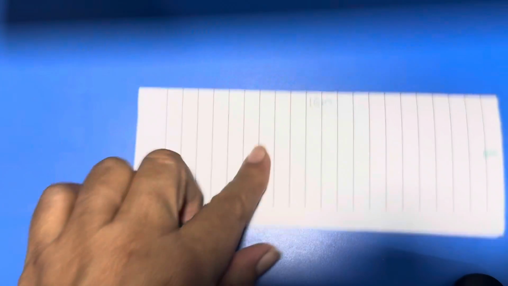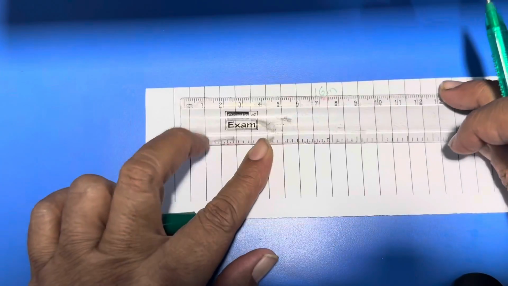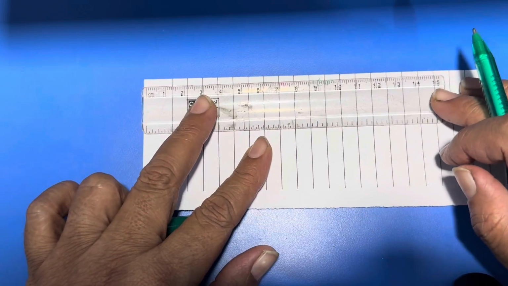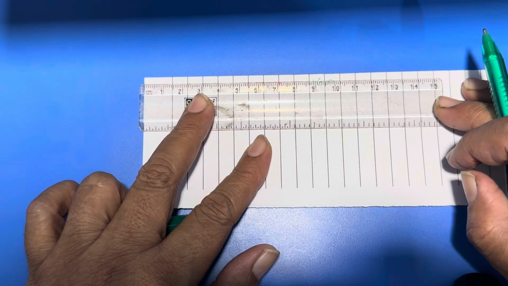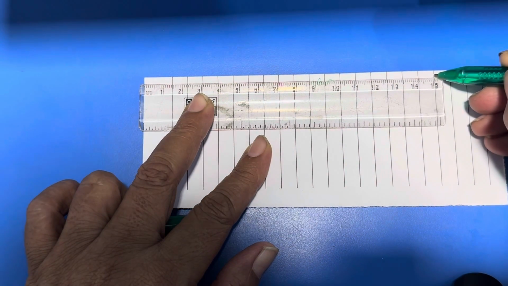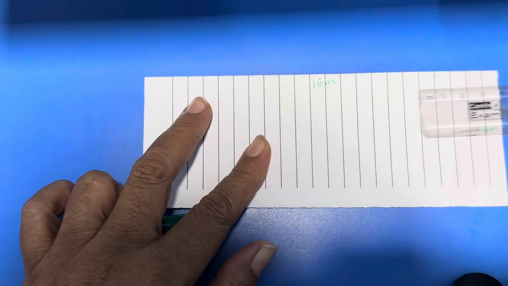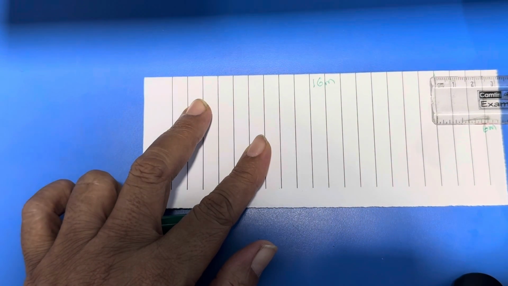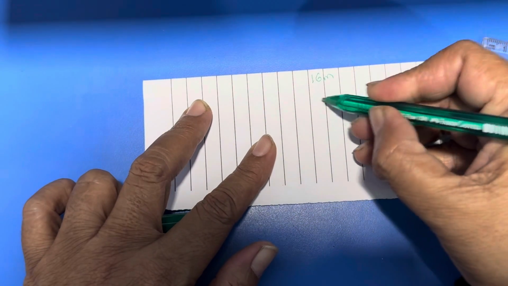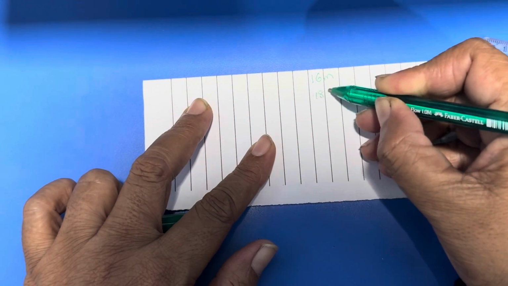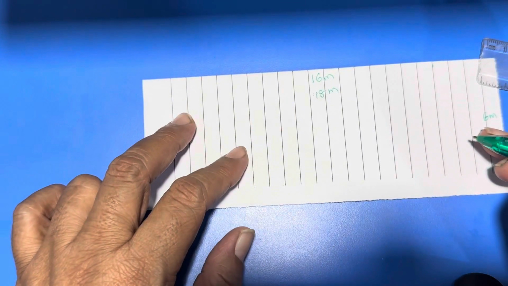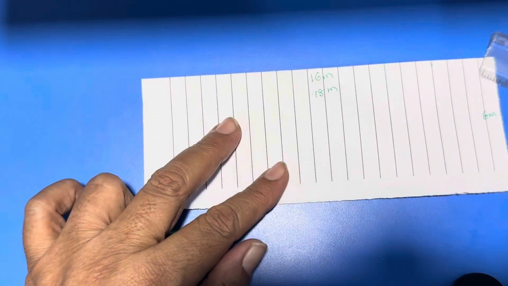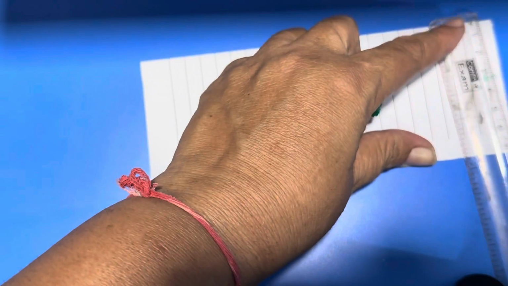Now let us measure, verify with the help of a scale how close we are to the estimate. So this is 15, then we measure a little more. So this is around 15 plus 3 more, so this is 18. We had taken it as 16, right? So a little close to the estimate.